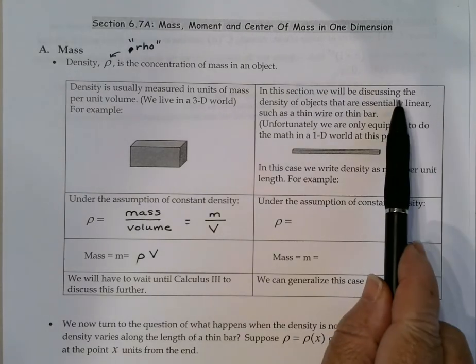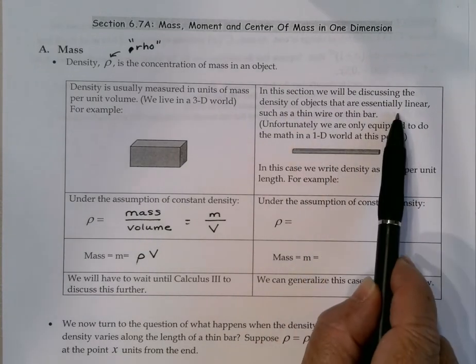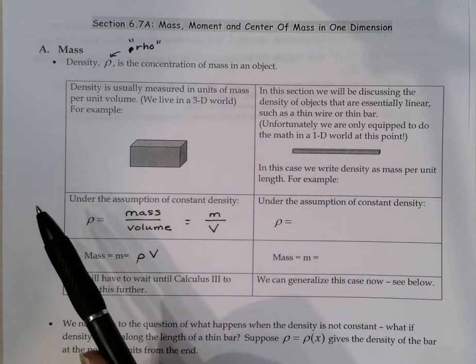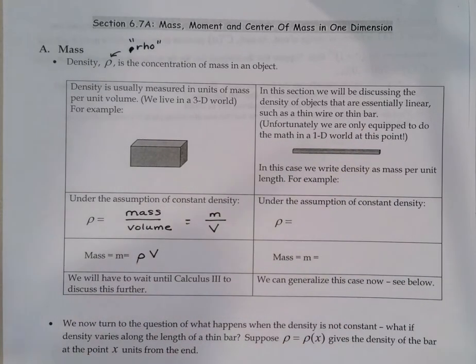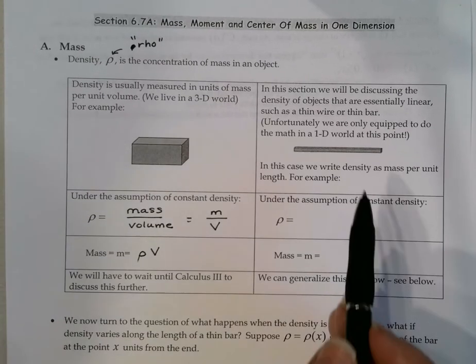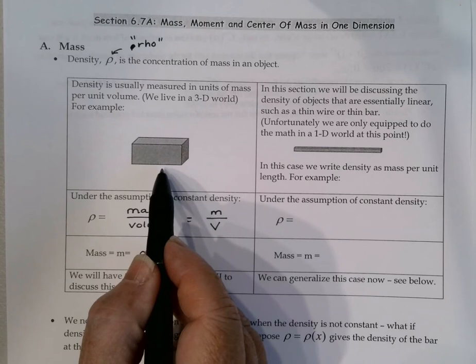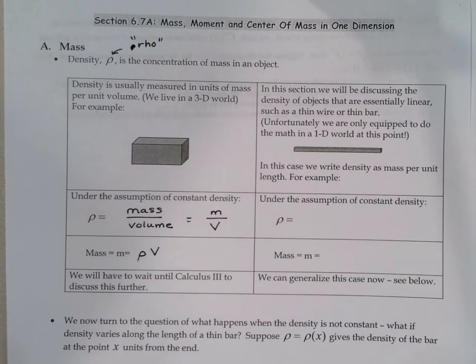In this section, we're going to be doing the same idea, but we're going to be dealing with density of objects that are essentially linear. Think thin wire or thin bar, in fact, infinitesimally thin, so that we can think of it as just having length. The width is essentially negligible. As I said, we're only equipped at this point to handle that one-dimensionality mathematically. In this case, instead of thinking of our mass as distributed over a three-dimensional volume, we'll think of our mass as being distributed over this one-dimensional length.